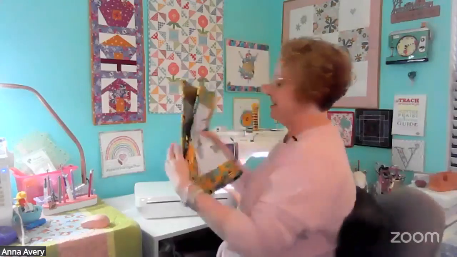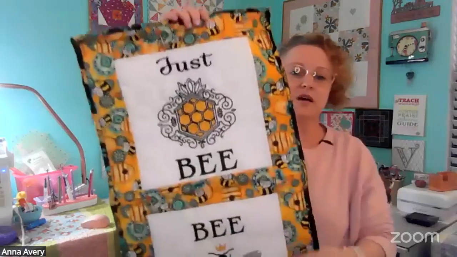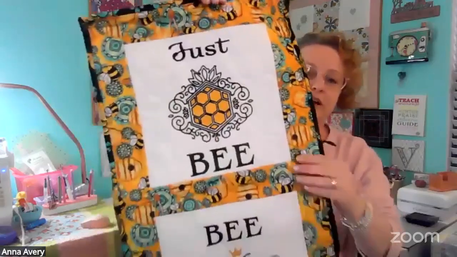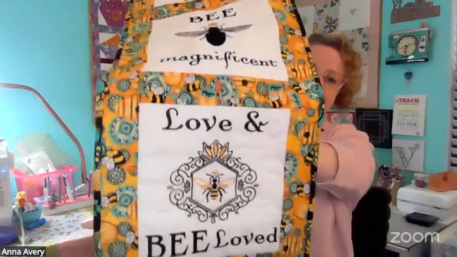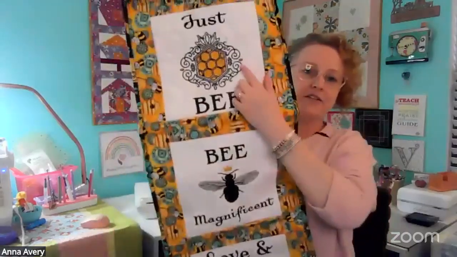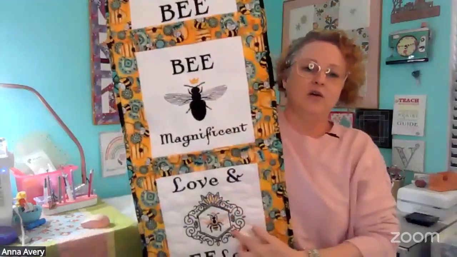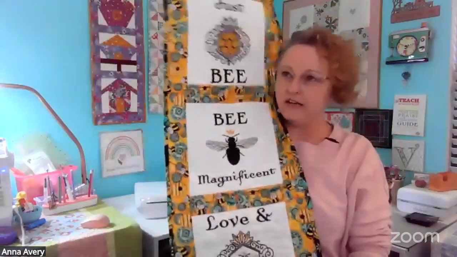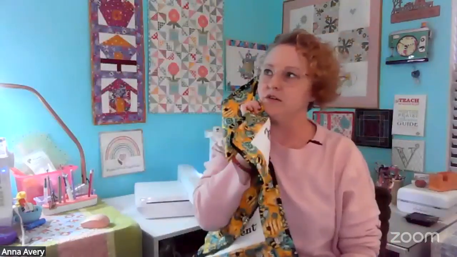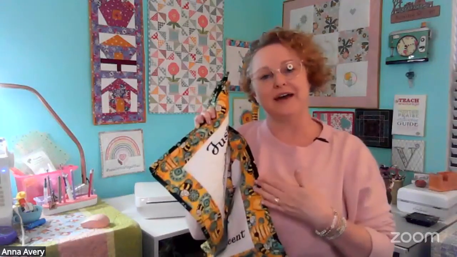Another one that I did with the same process, with the echoing around, and I'll show this close up under the other camera, is my Just Bee wall hanging. These designs here were an exclusive design if you purchased, and I cannot remember if it was the Altair 2 or Meridian 2, but Baby Lock had us do embroidery collections.